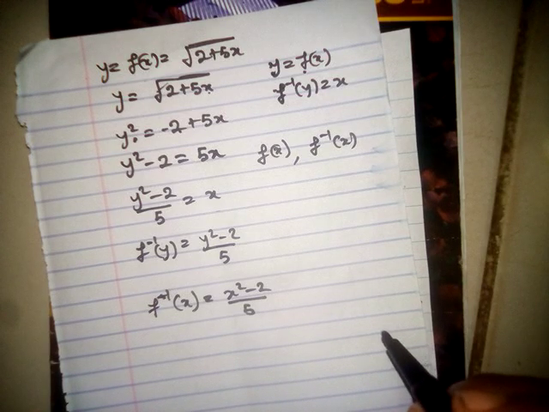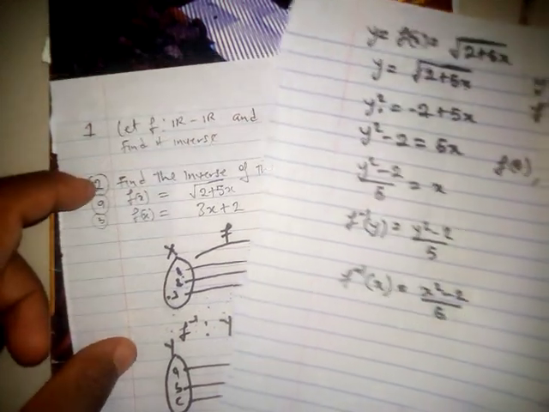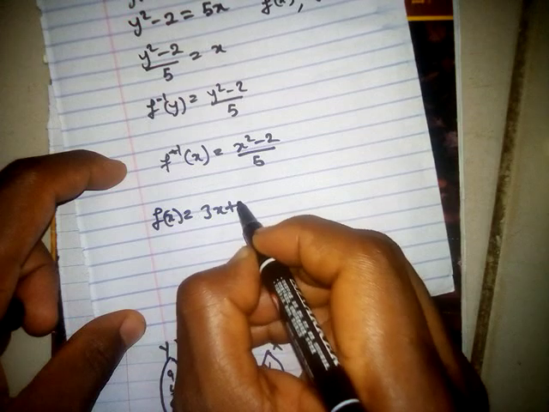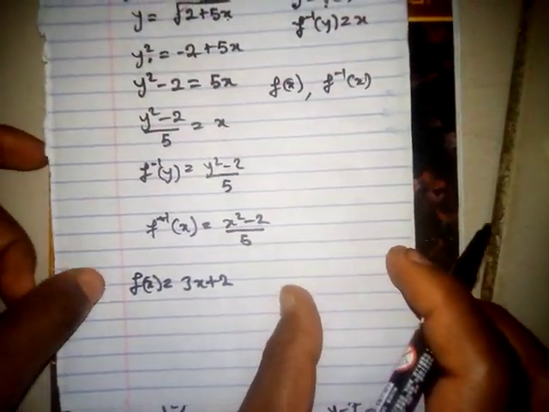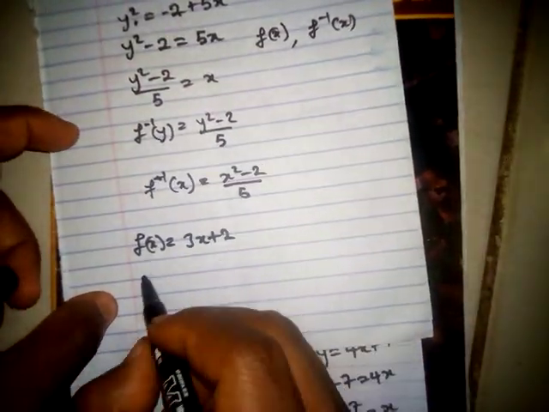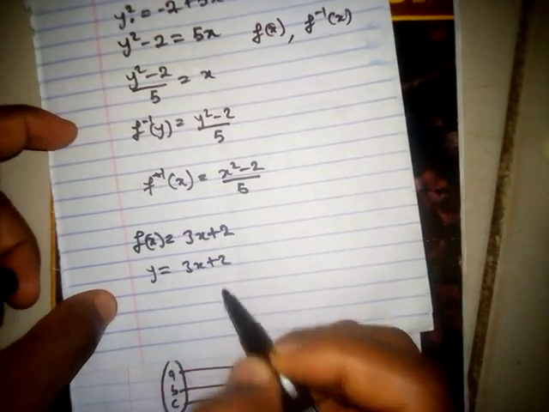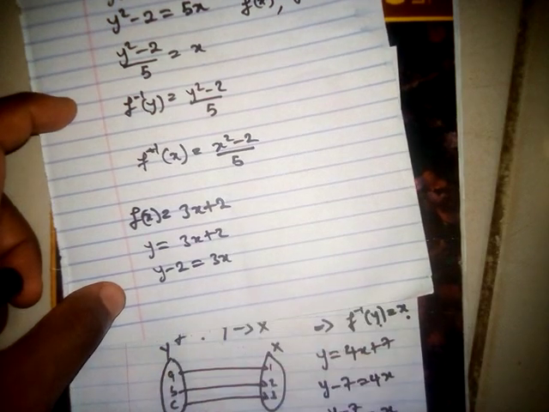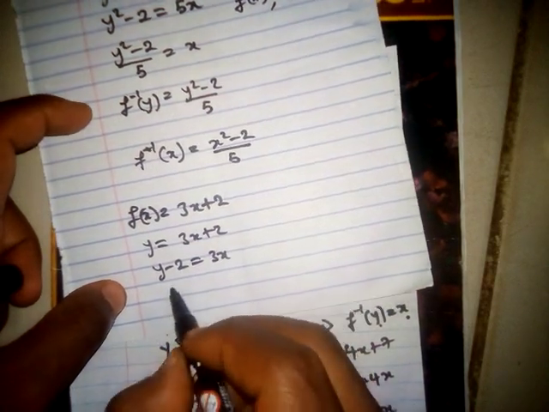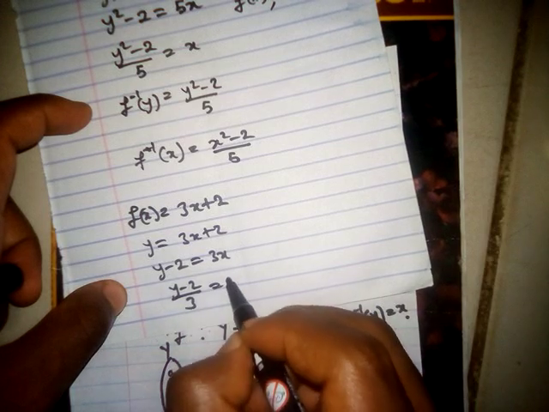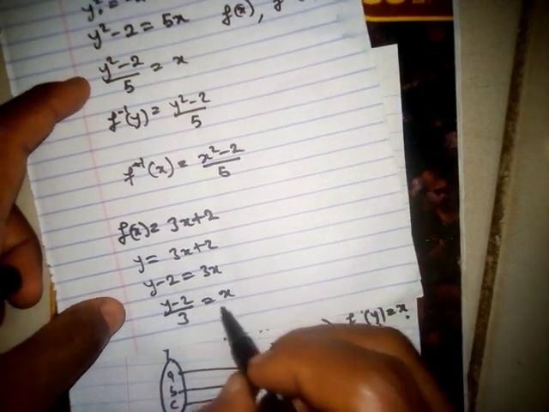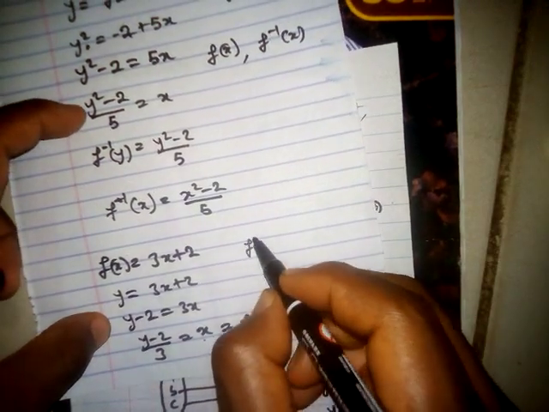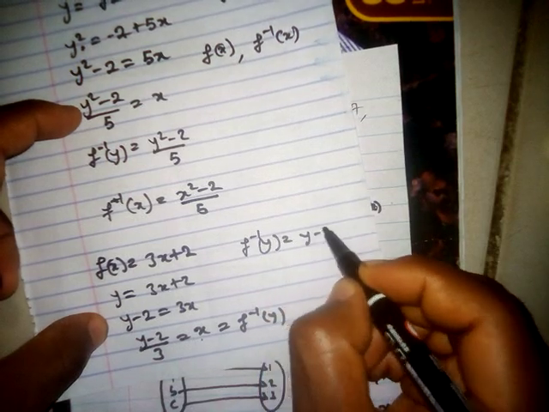Now for the third question, f of x equal to 3x plus 2. As usual, y is equal to 3x plus 2. Solving for x, I have y minus 2 is equal to 3x. And again, divide both sides by 3. I have y minus 2 over 3 is equal to x. Now x here will be equal to f inverse of y. So therefore I have f inverse of y is equal to y minus 2 over 3.